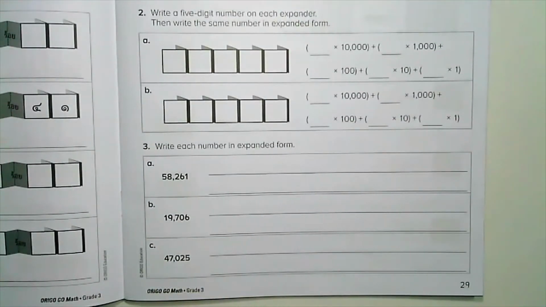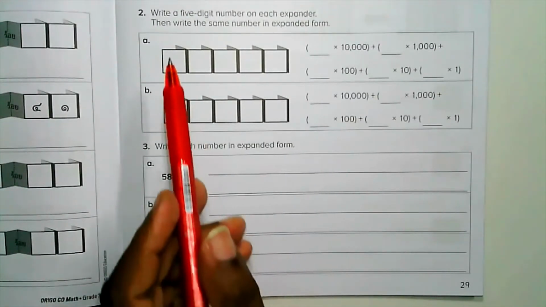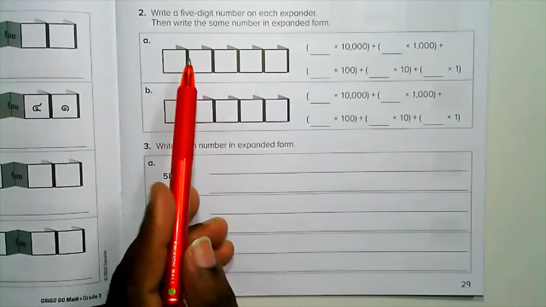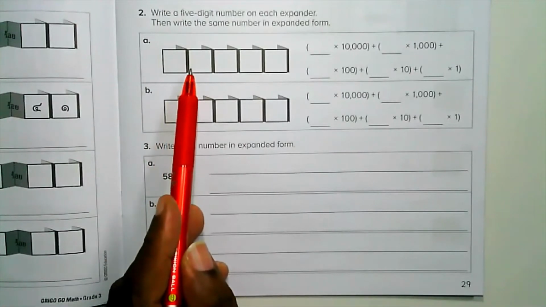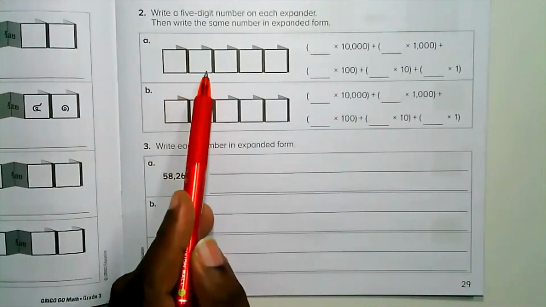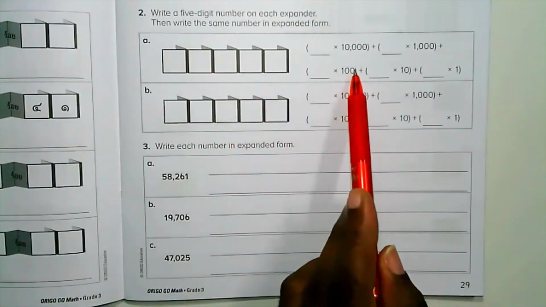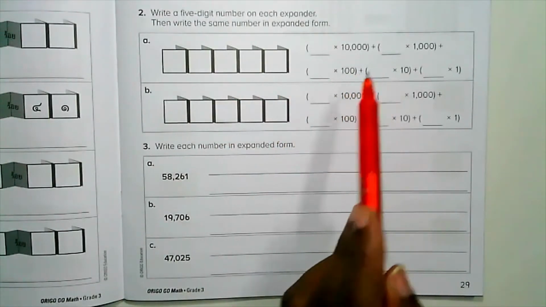Write a 5-digit number on each expander, then write the same number in expanded form. Part A. So, student, I want you to write any number. You have to do this yourself. Write any number in the expander and write the expanded form of that number.